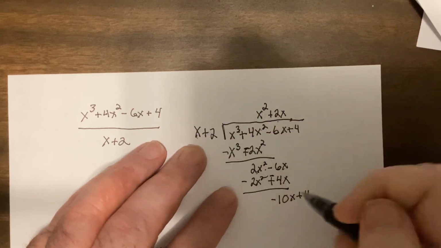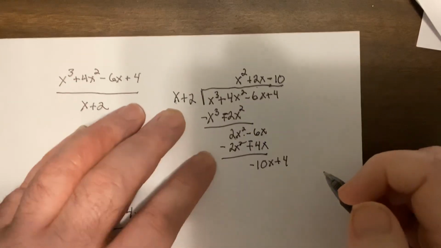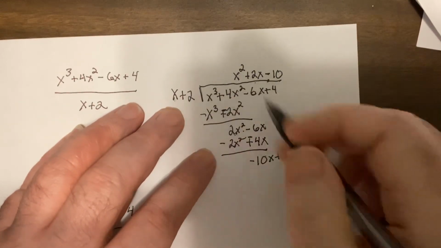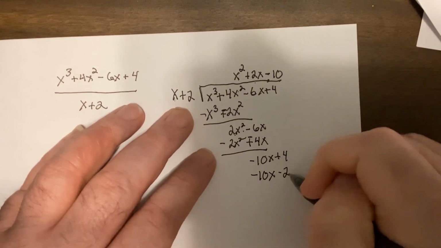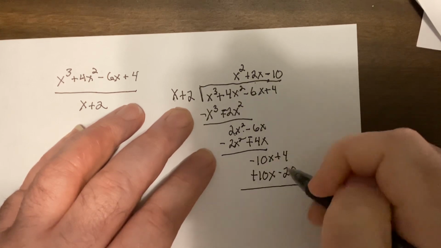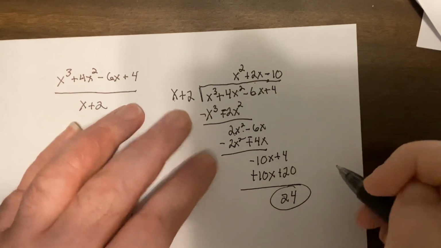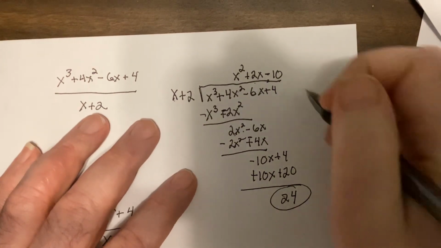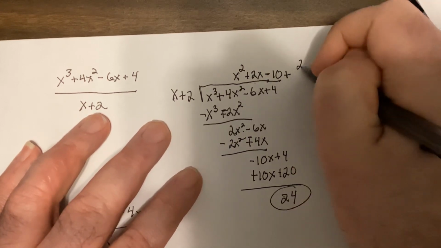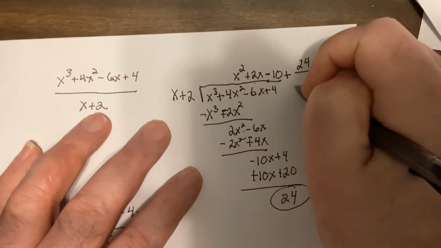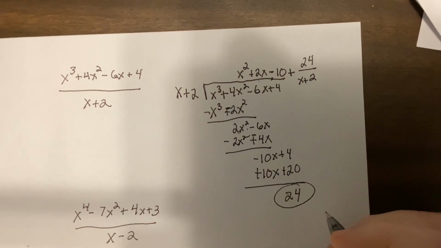What do you multiply x by to get minus 10x? And that'd be minus 10. So multiply minus 10 times x is minus 10x. Minus 10 times 2 is minus 20. Switch a sign, add, that's 24. So this is your remainder. Now the way the book writes it is they put plus, because it's positive, 24 over the divisor. I personally don't care if you just leave it down there and treat it like that.